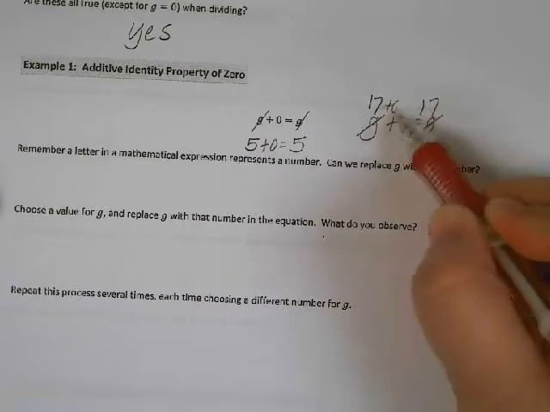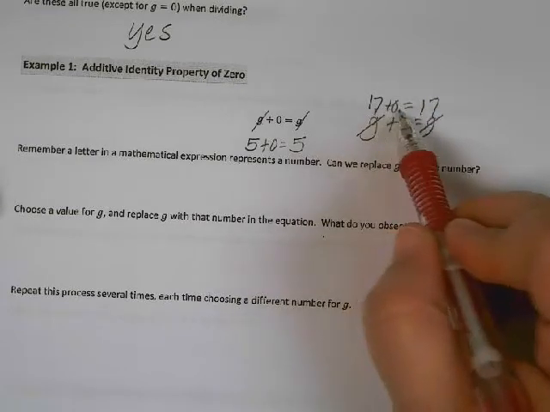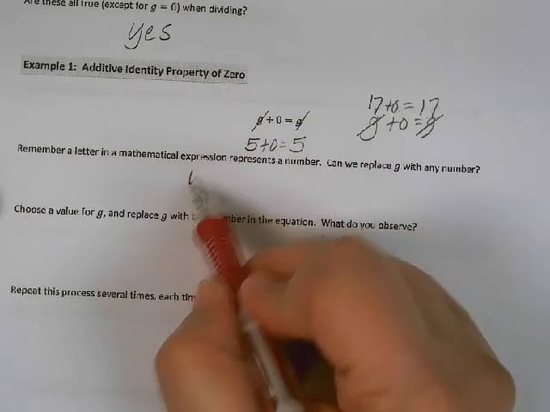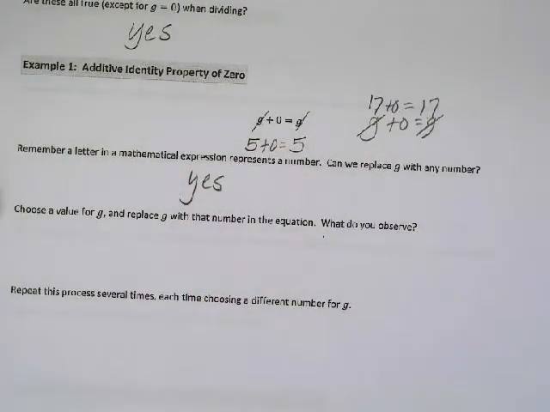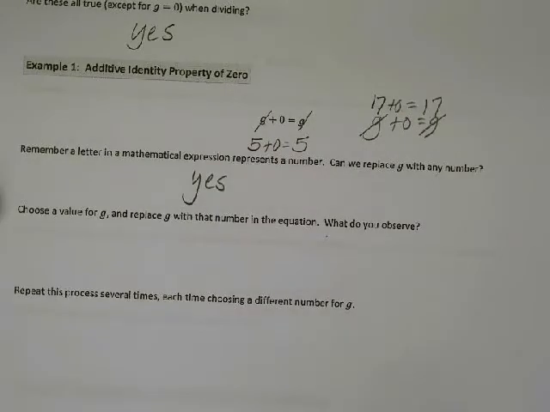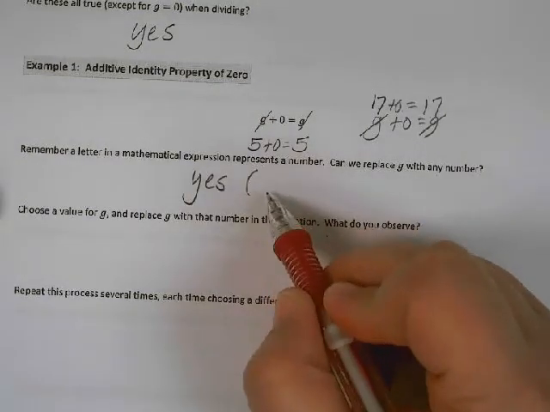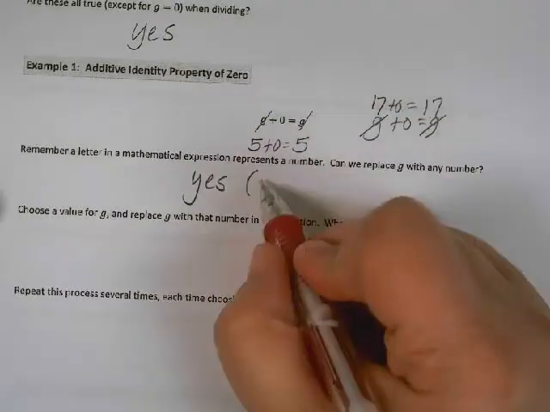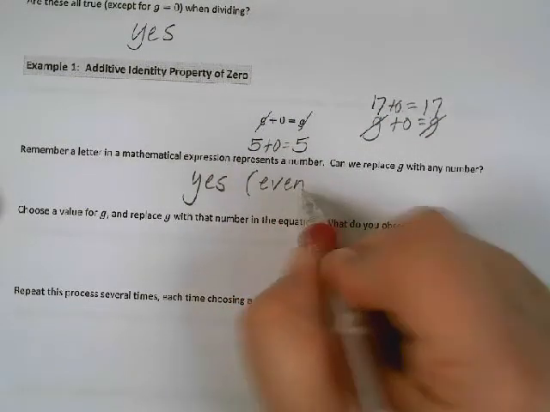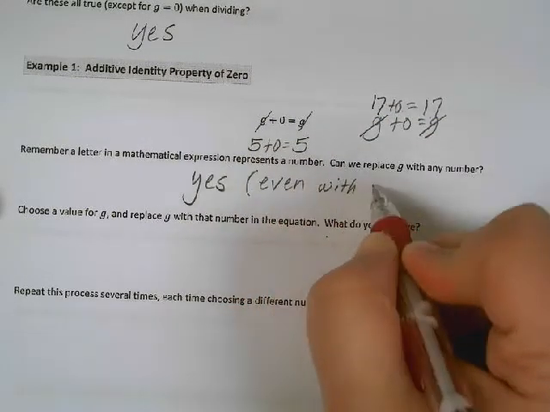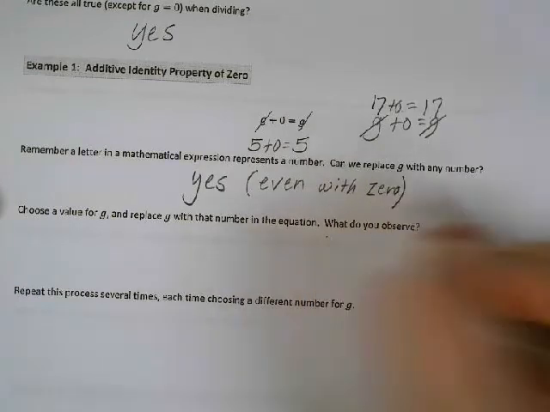And I have my plus 0. Is 17 plus 0 17? So yes, we can replace it with any number except for what number? We're going to say, actually, it will work even with 0. This one works even with 0.